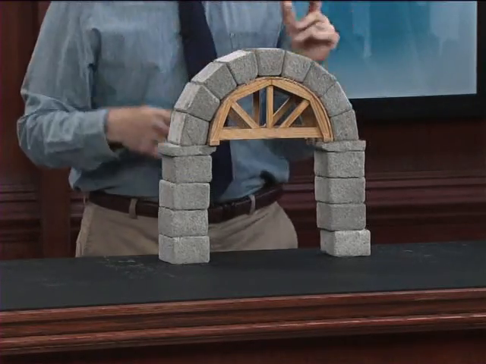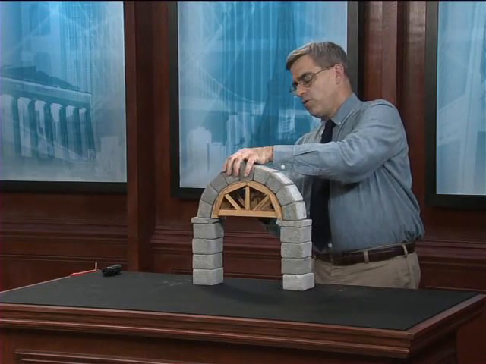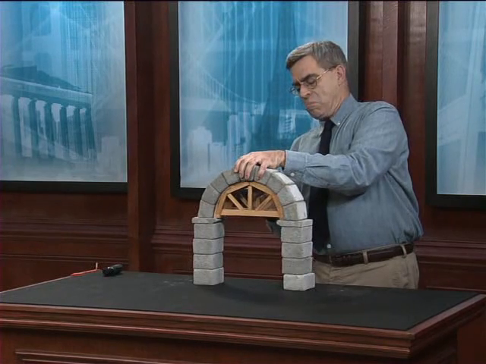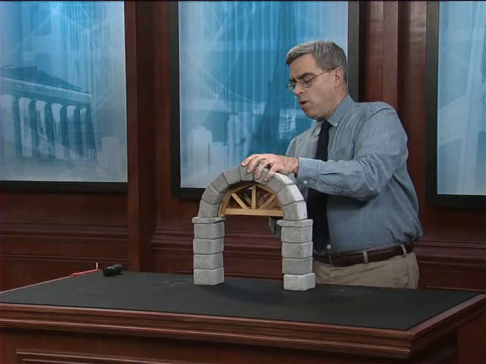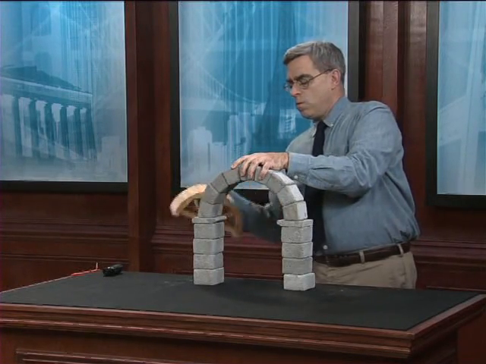Now we have the complete arch and we're ready to remove the centering. For some reason it's a little harder to remove the centering in this configuration than it was when I built the arch down on level ground. What's going on?